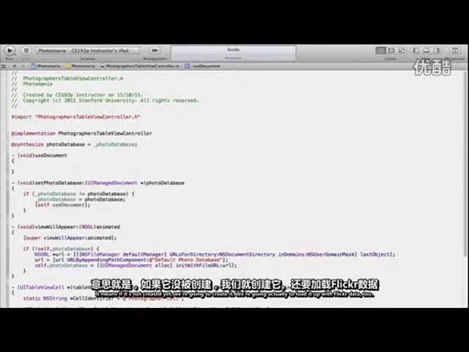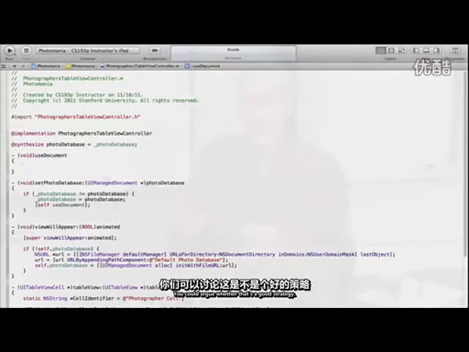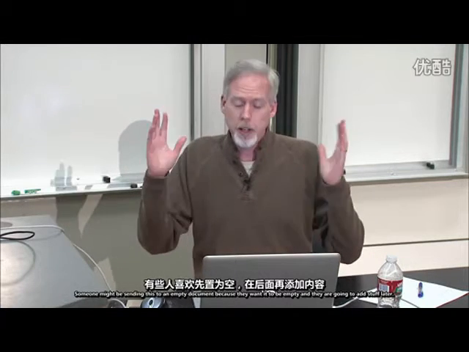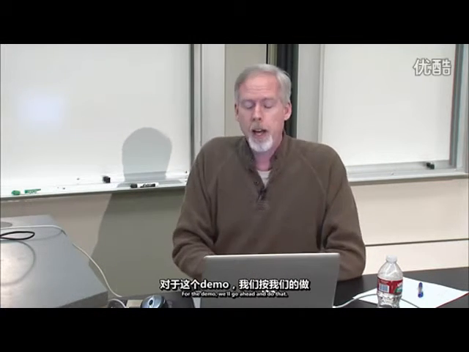Well, it means that if it's not created yet, we're going to create it, and we're going to actually load it up with Flickr data too. Which you could argue whether that's a good strategy, because someone might be sending this an empty document because they want it to be empty, and then they're going to add stuff later. But for the demo, we'll go ahead and do that. Or it might be already there on disk but not open, so we have to open it.